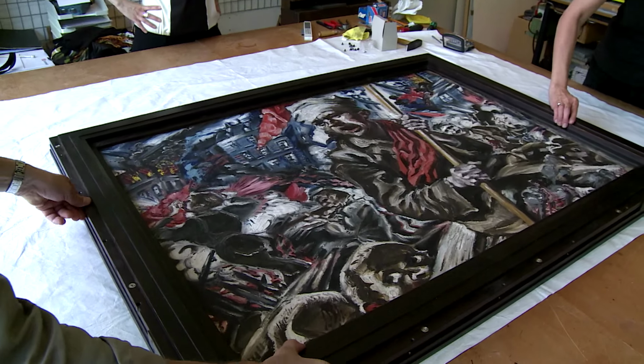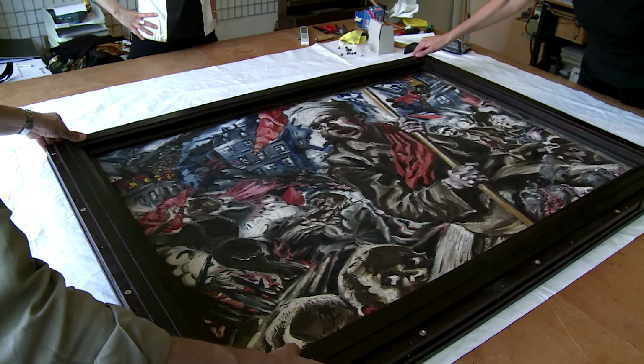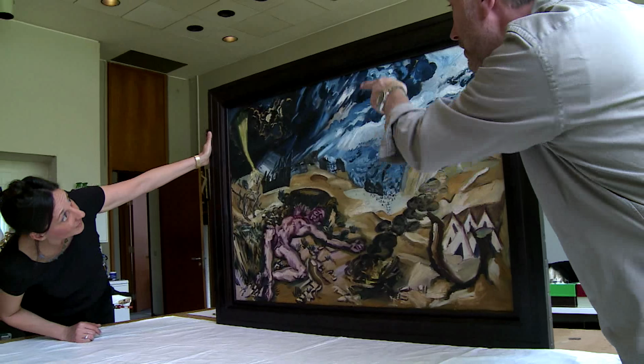It was wished that the painting at all times can be visible from both sides at the same time, and it should be presented on either a pedestal or inside a wall where a window is cut out so that you can look at the painting on both sides.